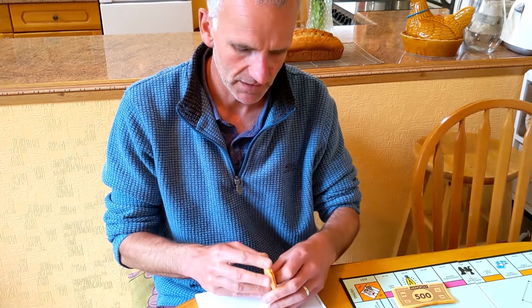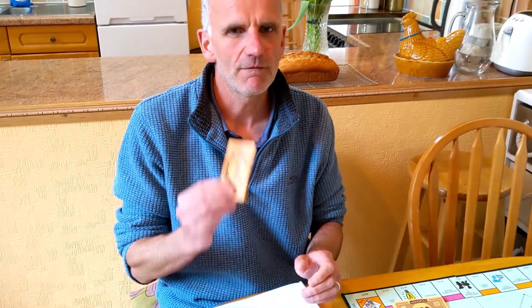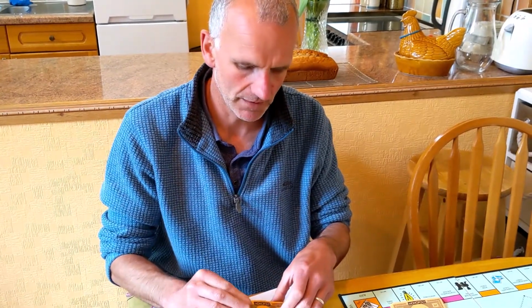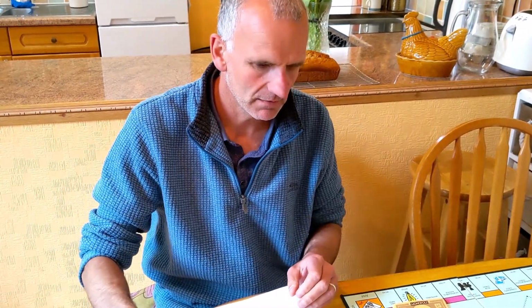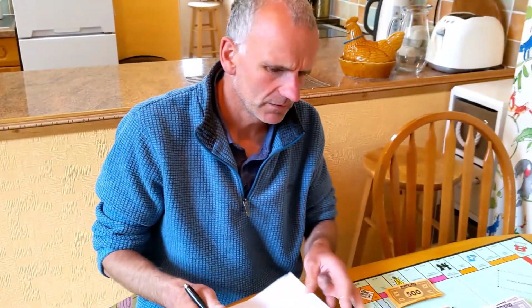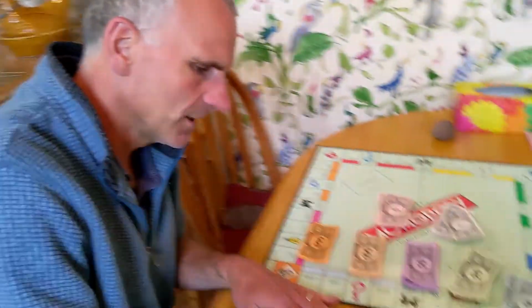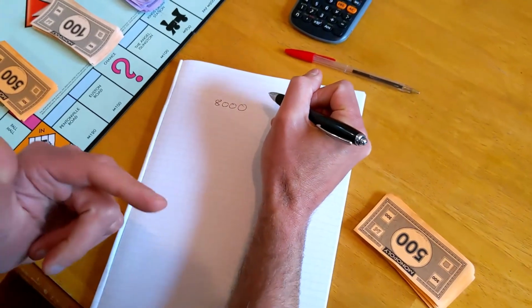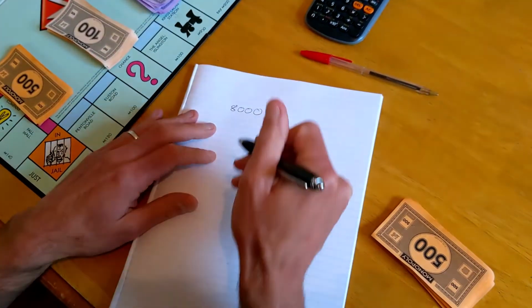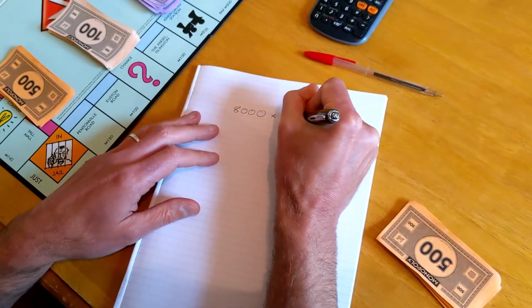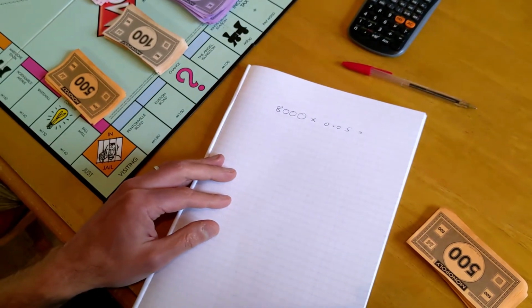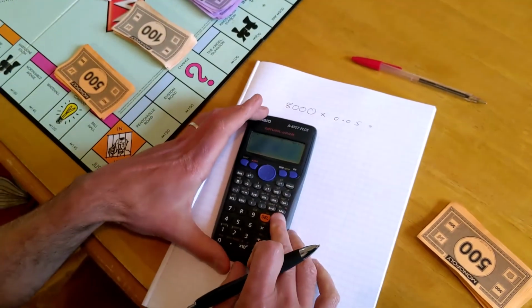Now, the bank's told me that they're going to pay me 5% interest every single year. All right, so 5%. How do I work out 5% of 8,000? There are a couple of different ways of doing it. I could divide 8,000 by 100, times it by 5, but actually what you should have been looking at recently is the best way of finding out 5%.